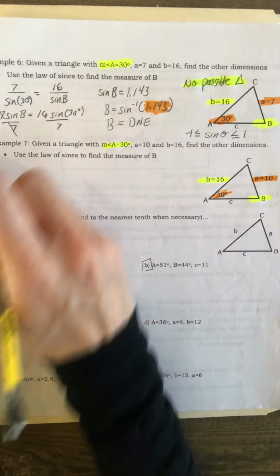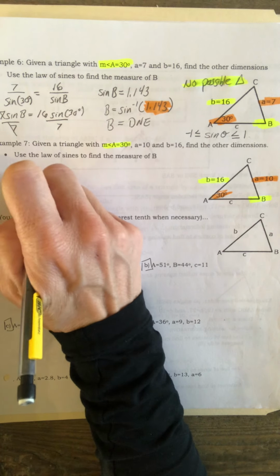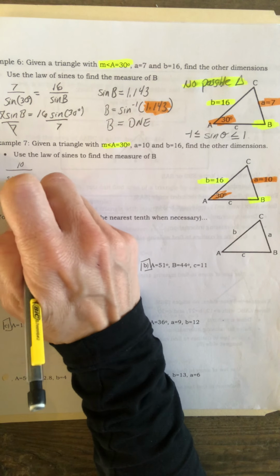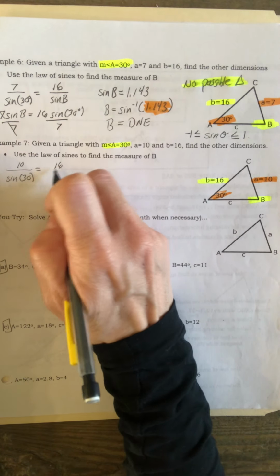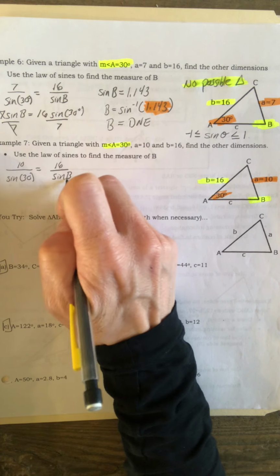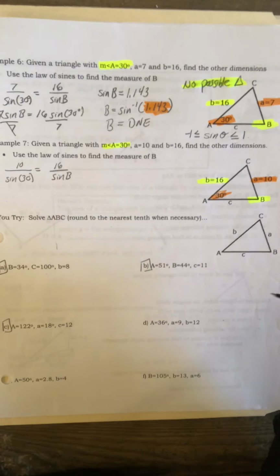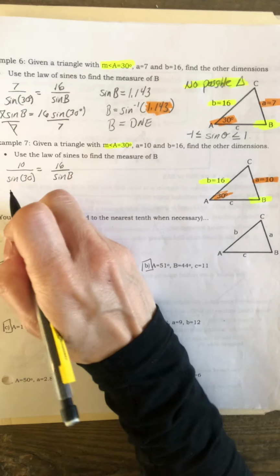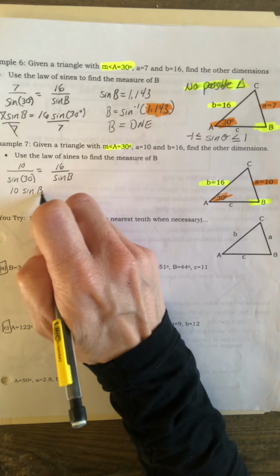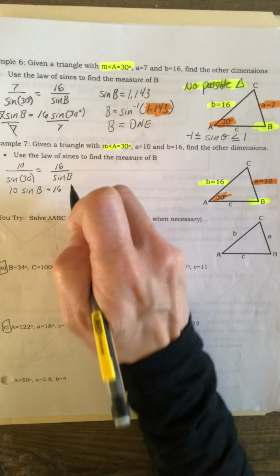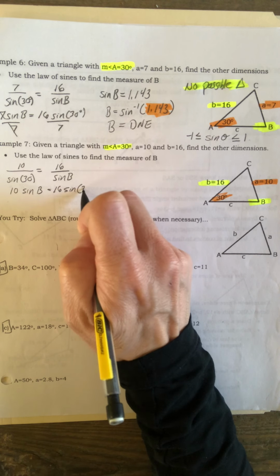Same strategy. We're doing 10 over sine of 30 equals 16 over sine of B. All right? So if I take a look at this, what I can do, again, cross multiply, same strategy: 10 sine of B equals 16 sine of 30.